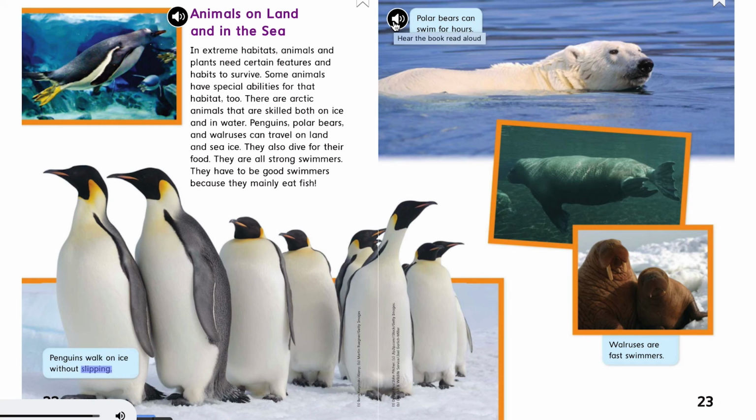Penguins walk on ice without slipping. Polar bears can swim for hours. Walruses are fast swimmers.